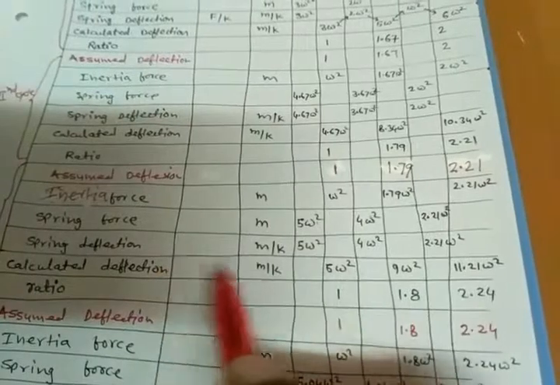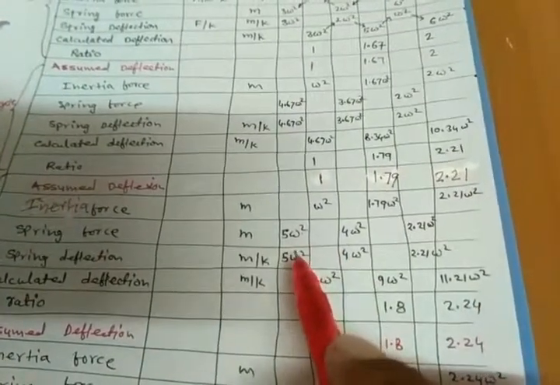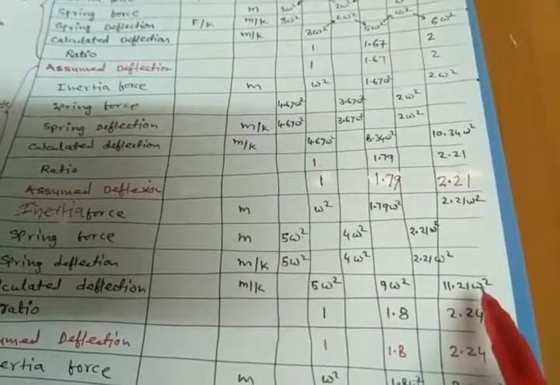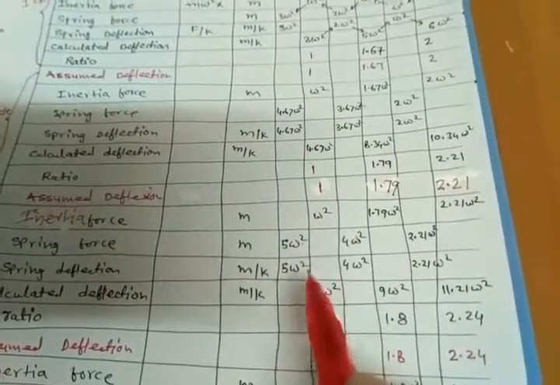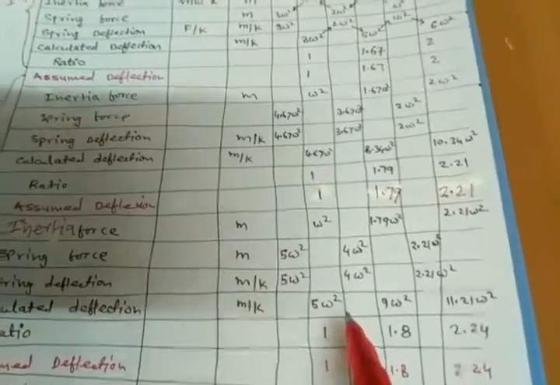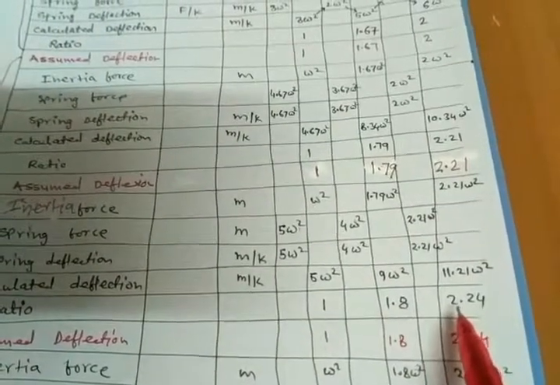Then calculated deflection. So calculated deflection will be kept on adding from left hand side to right hand side. So 5 omega square, 5 plus 4, 9 omega square, 9 plus 2.21. So that is 11.21 omega square. And then I will divide all three values by 5 omega square. So I have got the answer like this, that is 1, 1.8, 2.24.